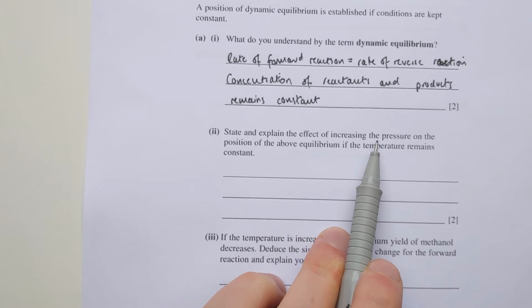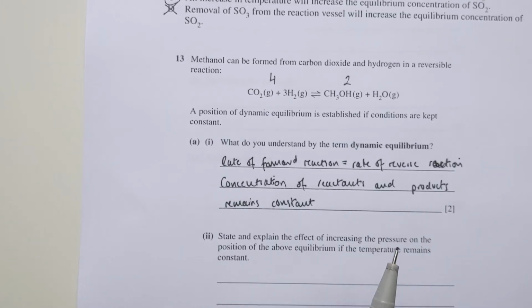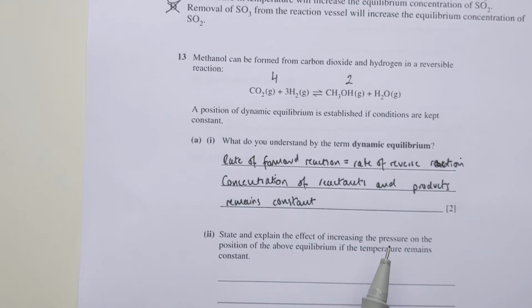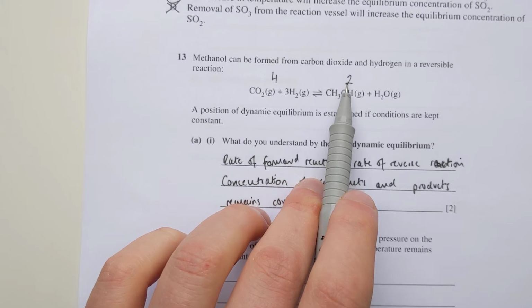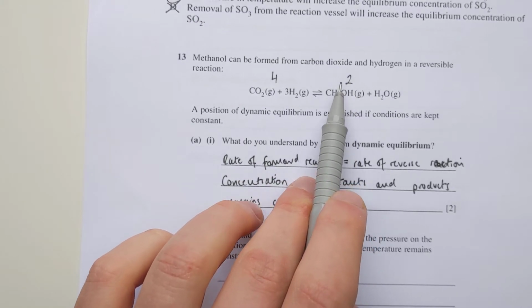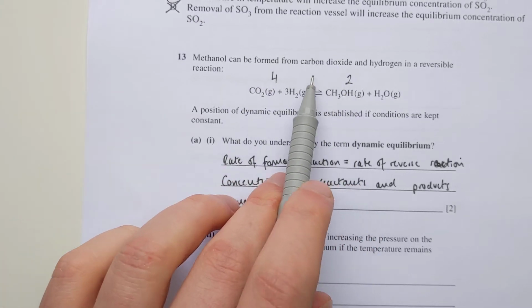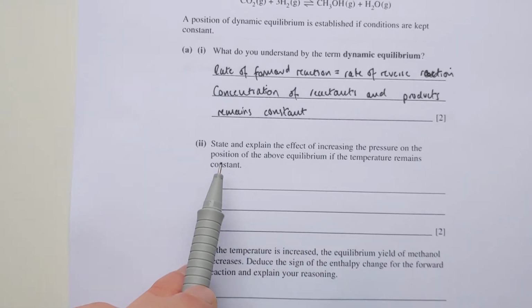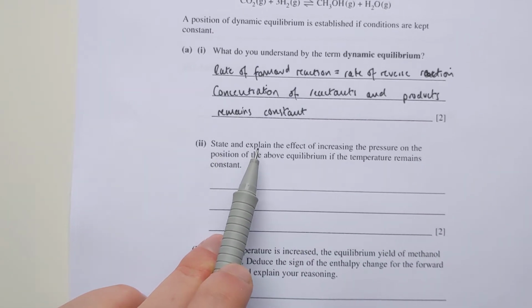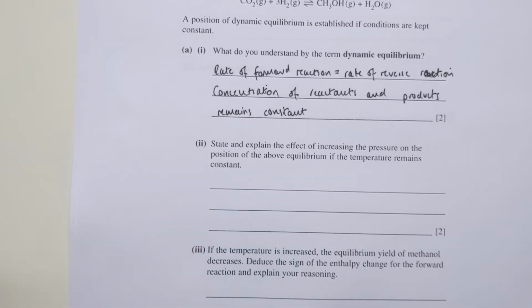We're increasing pressure, so thinking about our logic again. Le Chatelier's principle, if I increase the pressure, the system wants to decrease the pressure. It can decrease the pressure if it favours the right hand side, because there's only 2 on the right but there's 4 on the left, so that will allow the particles to spread out a wee bit more. 2 mark question. There's going to be 1 mark for state and 1 mark for explain. So first is a statement, which is simple enough.